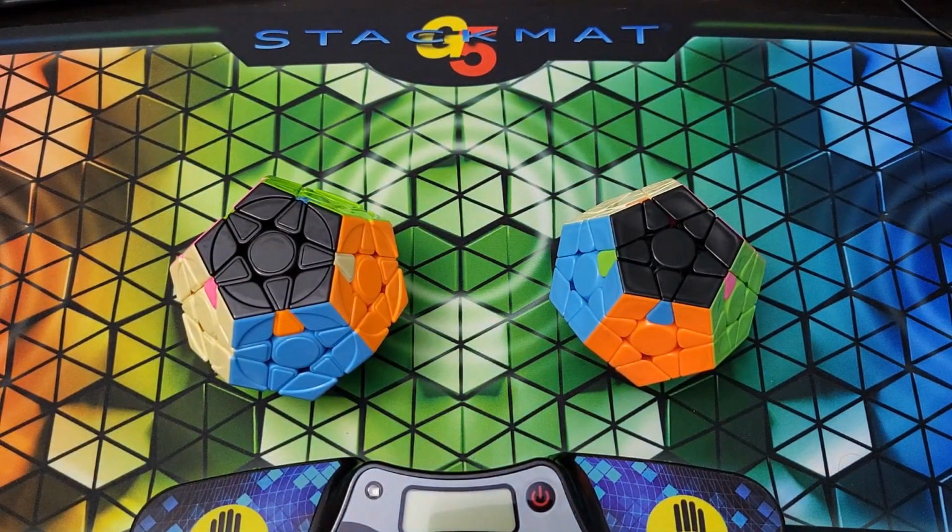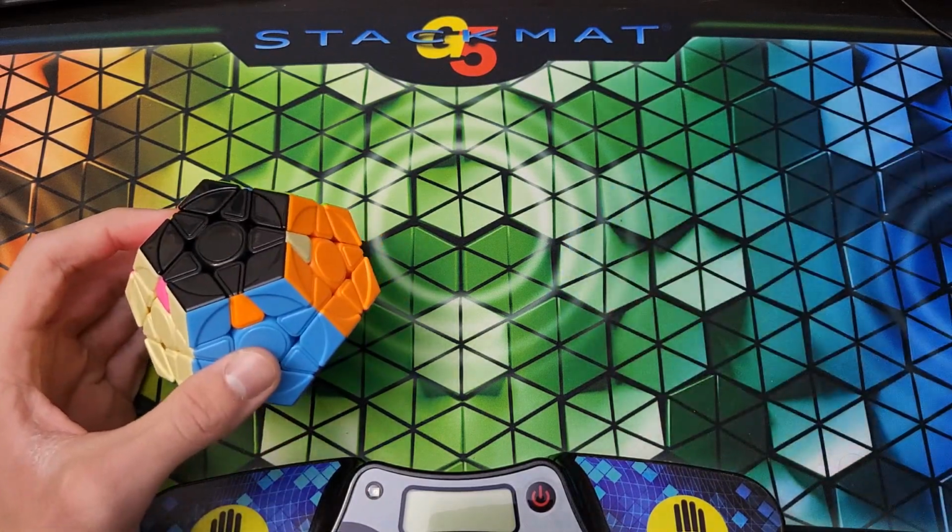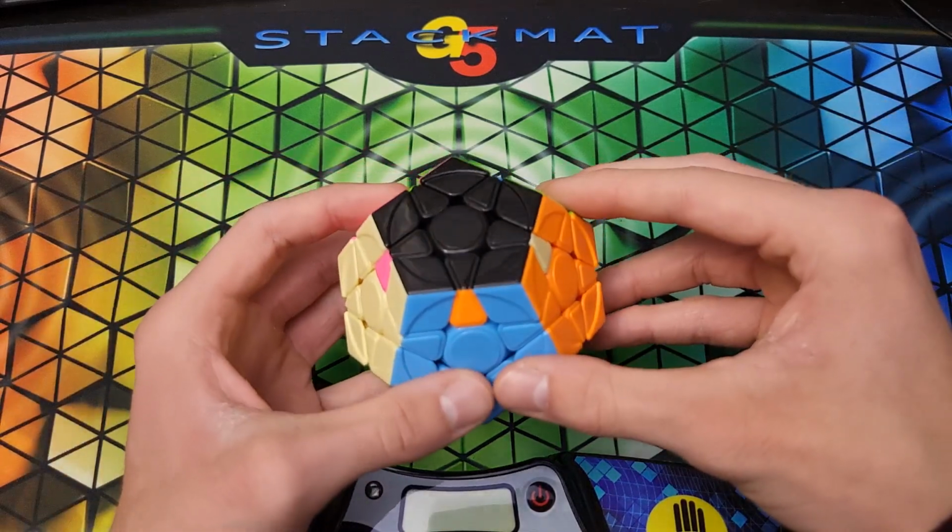Alright, the last 4 cases we'll be doing are the Q-perms. They're really hard to recognize, but there is a little bit of a method to them. So we'll start with Q1+.